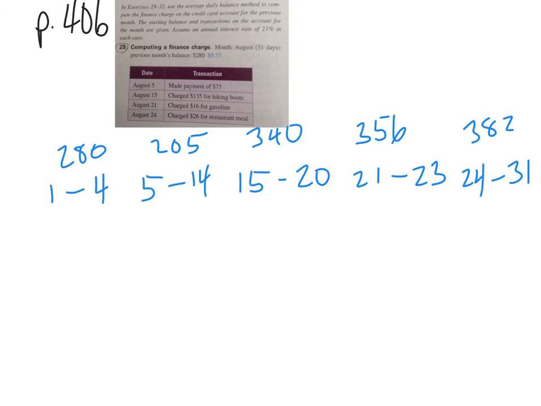Alright, so this is essentially what our daily balance is for the entire month, kind of split up into chunks. So from the 1st to the 4th it was $280, 5th to the 14th $205, etc. Be careful with the days you end on, because you want to make sure that you count these accurately. I usually do it this way, where I just state the balance and between what days it is. So for example, on the first one, it didn't change till the 5th, so that means all the way through the 4th, you're going to have that balance.